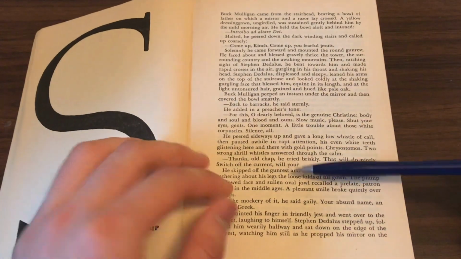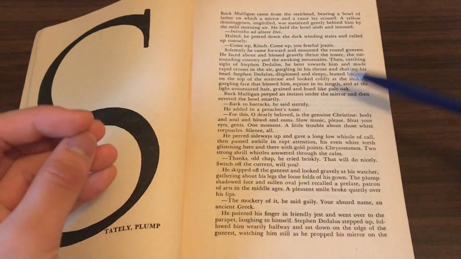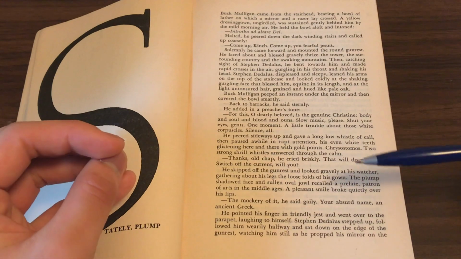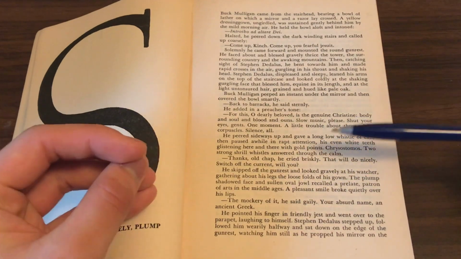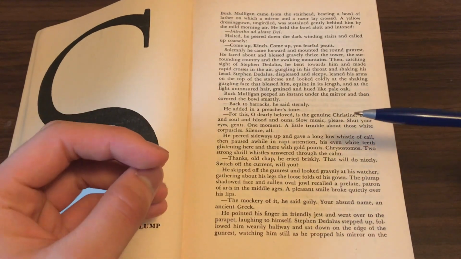As Buck Mulligan says, he takes it deathly seriously and sees death as kind of wound up in all of this existential angst and importance, and what does it mean to be an artist, and all those deep questions with which Buck Mulligan makes fun of.